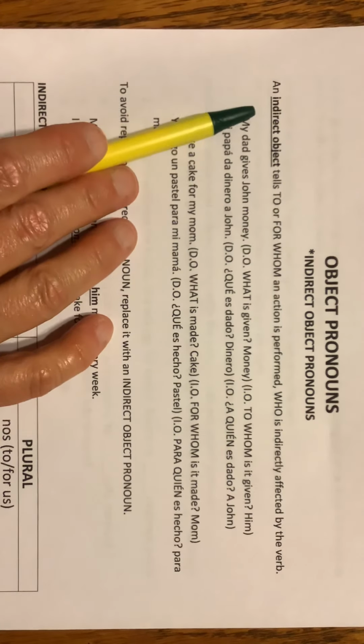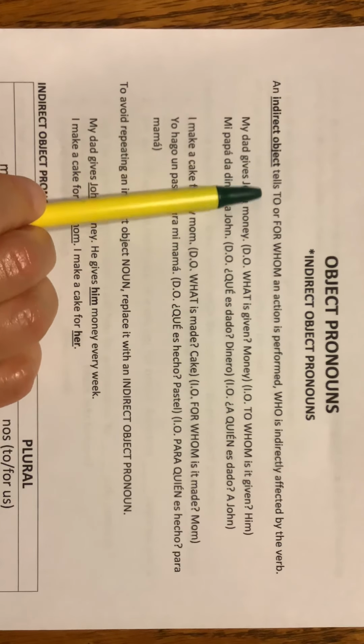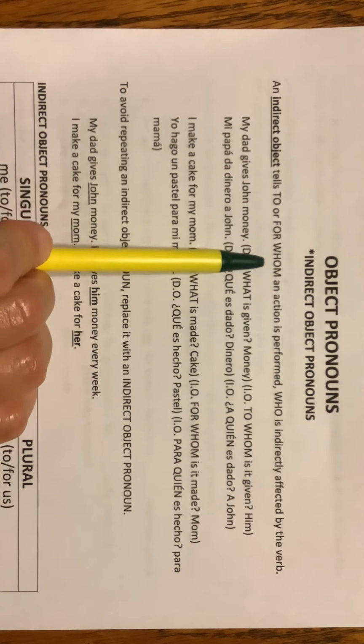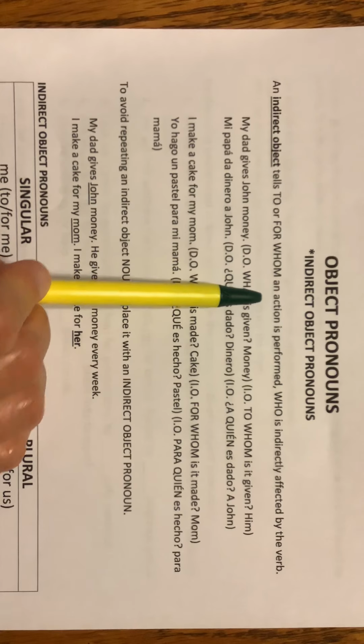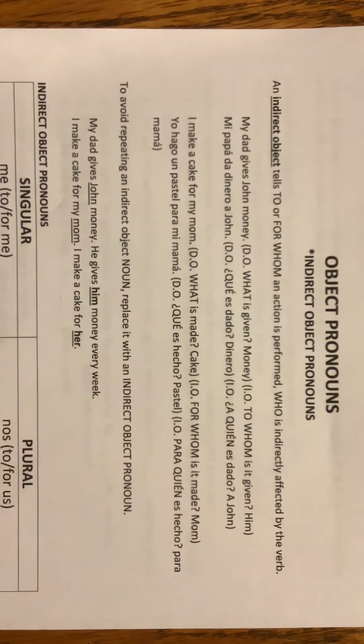And please notice, an indirect object, now I'm on your notes, tells to or for whom an action is performed. Who is indirectly affected by the verb? Who received the ball that was thrown? The ball was thrown, but Sally was the one indirectly affected by that.